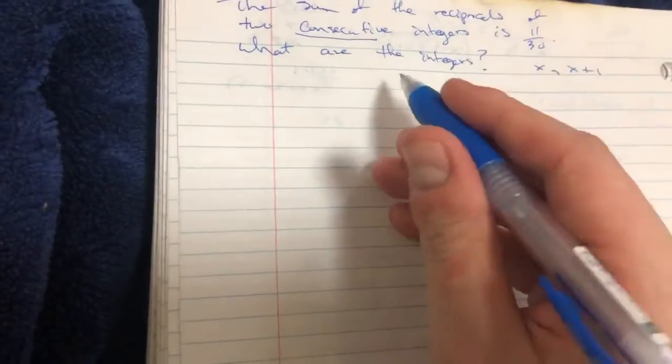So let's denote x by some integer, and the integer that comes before it could be x minus 1, or the one that comes after it would be x plus 1, right? So these are, of course, two consecutive integers, right? One after the other, okay? Now they're telling us that the sum of the reciprocals is equal to 11 over 30.